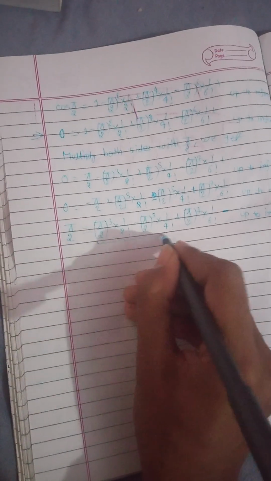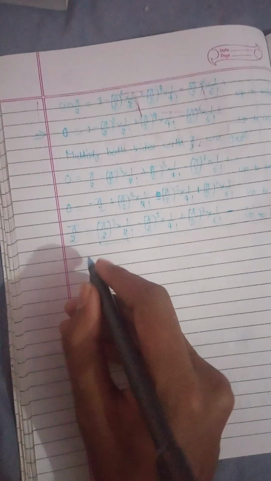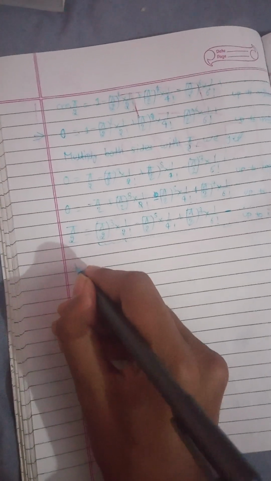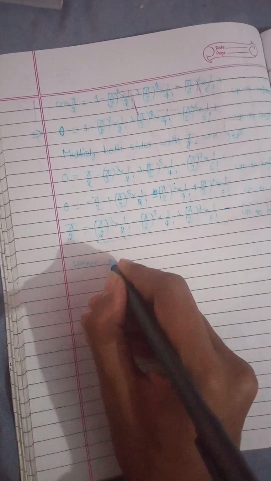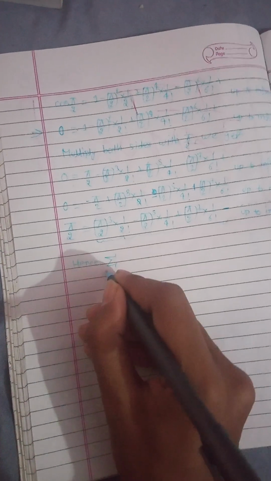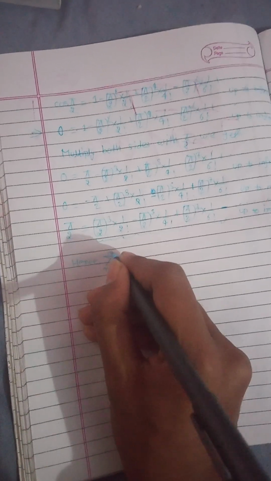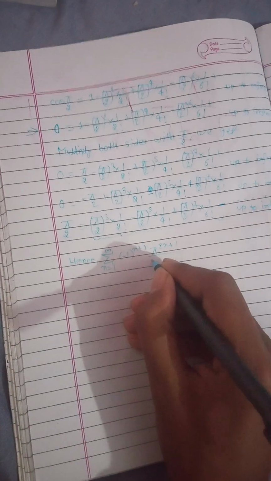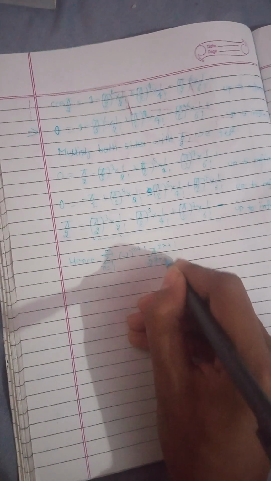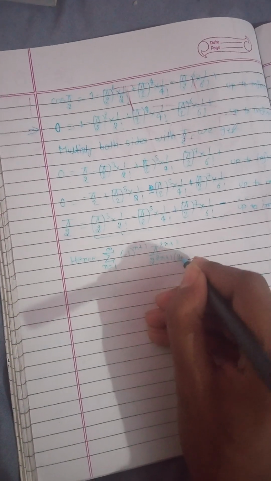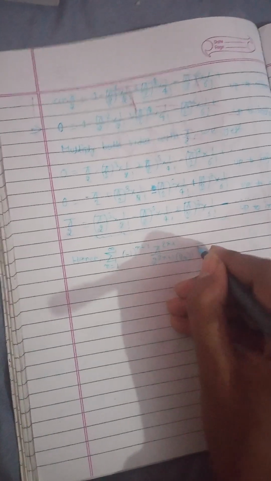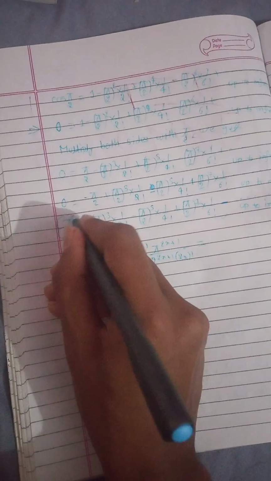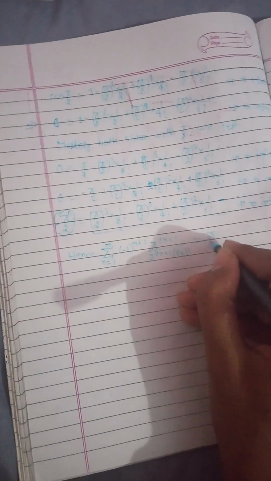And this is the term we were asked in the question. Hence sigma n equal to 1 to infinity (-1)^(n+1) (pi upon 2)^(2n+1) upon 2n factorial is equal to pi by 2, as you can see here.